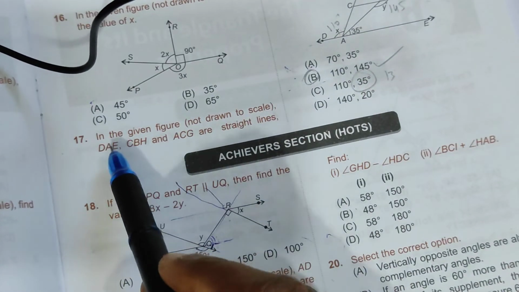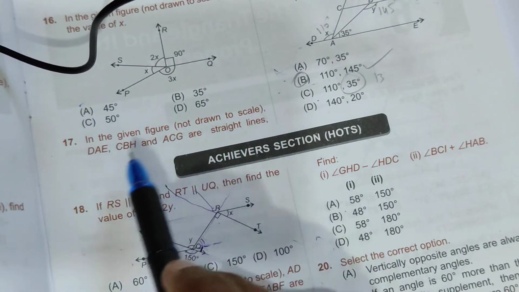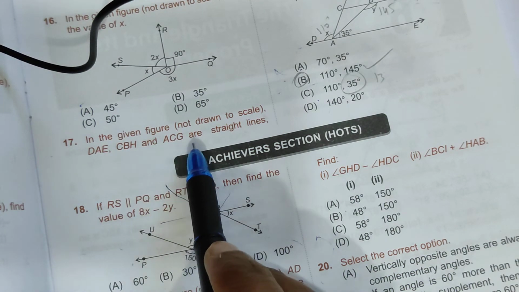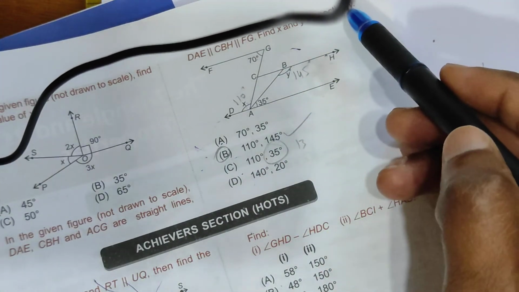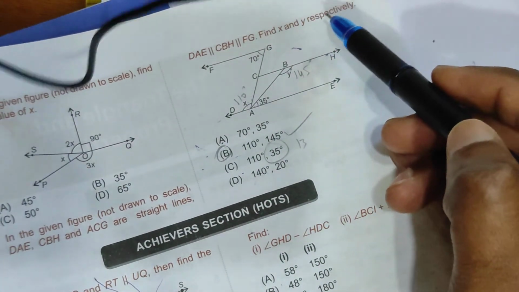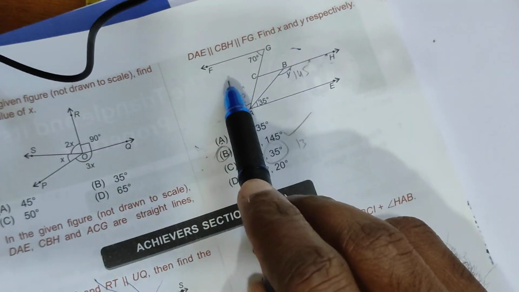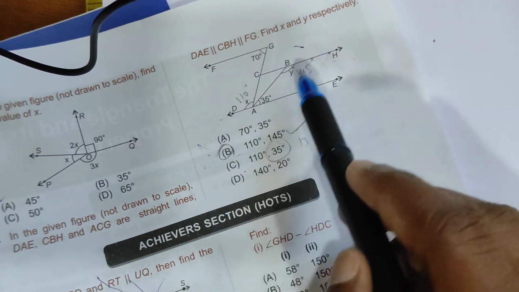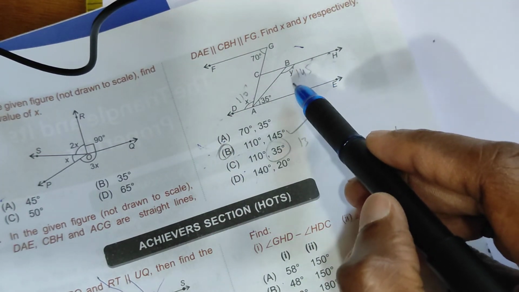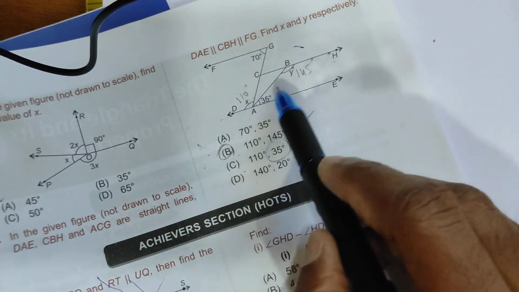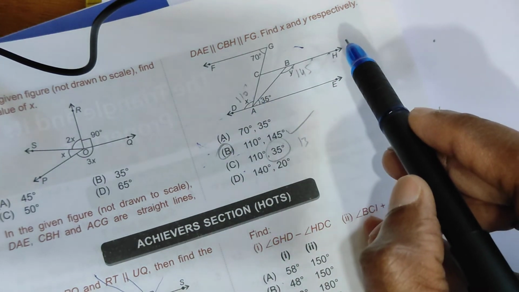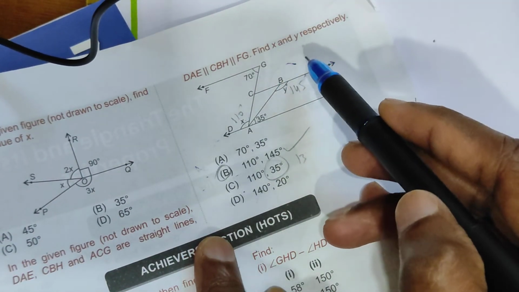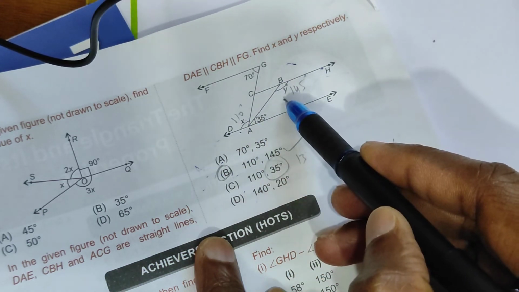I'll go to the next question. In the given figure, not drawn to scale, DAE, CBH, ACG are straight lines. Find the corresponding values of X and Y. Here all these are straight lines. Find the value of X and Y. Here this is X and this is Y. So you have to find out the angles X and Y.